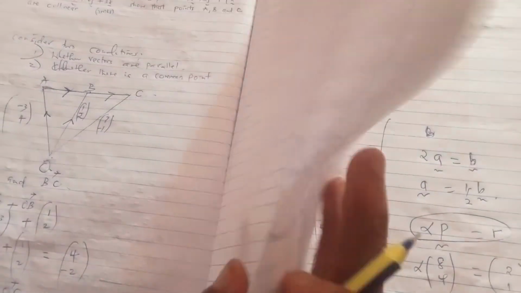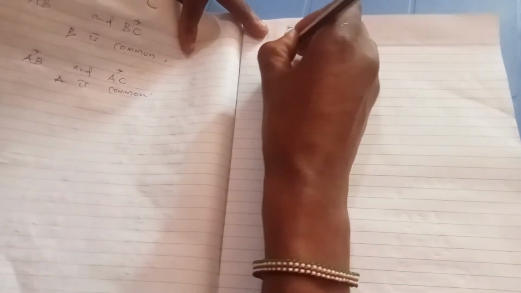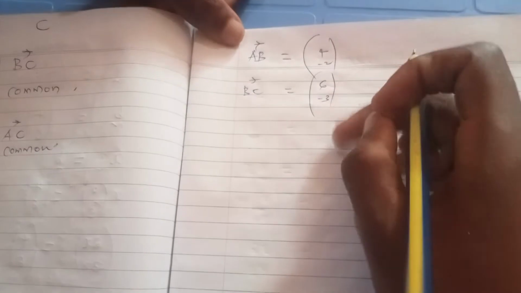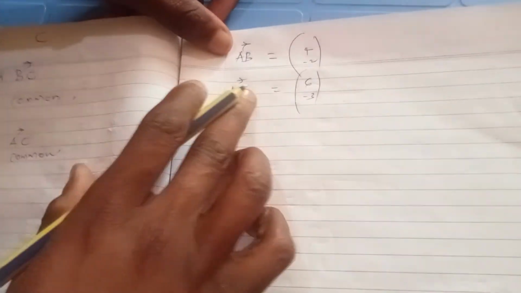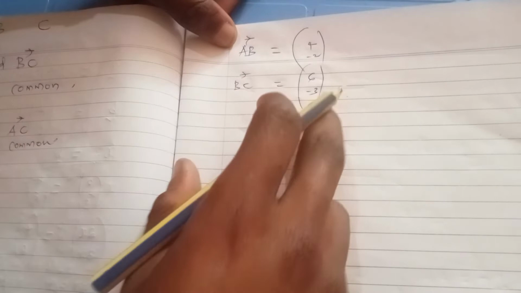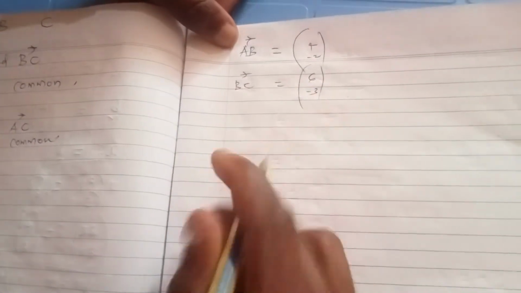Now we want to see whether these vectors are collinear. I said before that to test whether they are collinear, you multiply one vector by a scalar and see whether it equals the second vector.